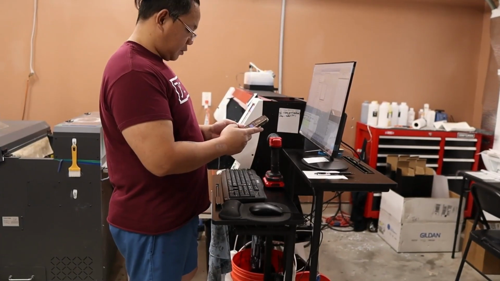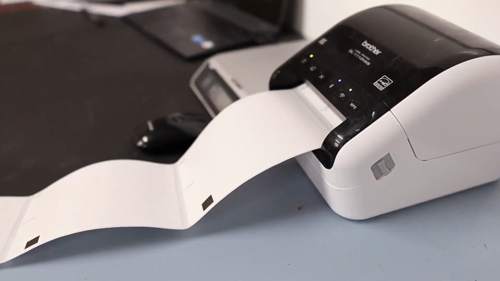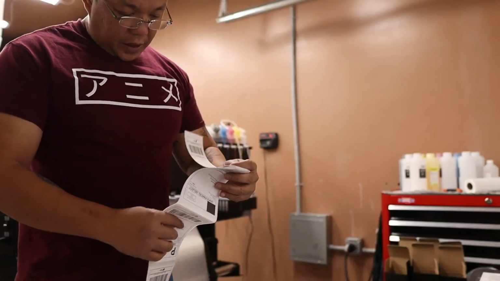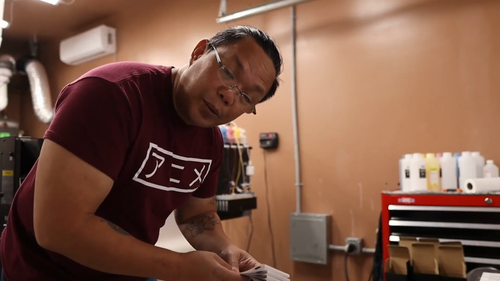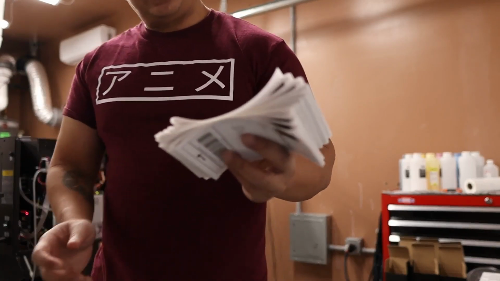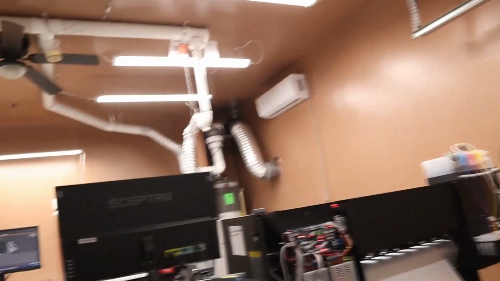So we're going to print these shipping labels for Karasu right now. Alright, that's that. We don't have that many orders right now for Karasu. Just means that we need to get ready for another drop, which we're doing right now. We're gonna take these over to the t-shirt production area.